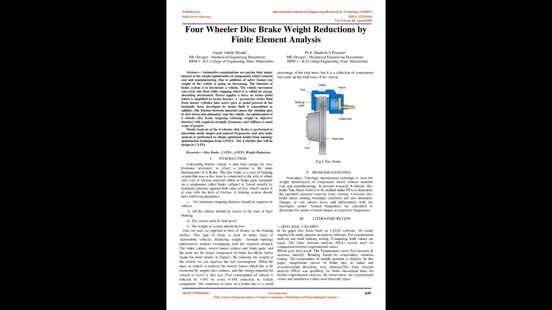The function of a brake system is to decelerate a vehicle. The vehicle's movement is converted into heat while stopping the wheel. It is called an energy absorbing mechanism. The driver applies a force on the brake pedal, which is amplified by the brake booster. It pressurizes brake fluid from the master cylinder as the pedal is pressed, and the hydraulic force developed by the brake fluid is transmitted to the caliper. The friction between the materials causes the rotating part to slow down and ultimately stop the vehicle.